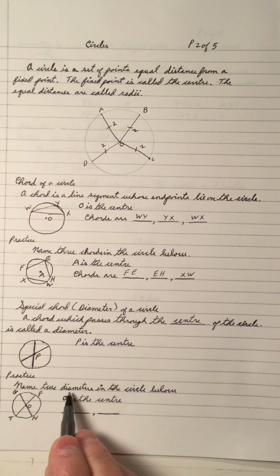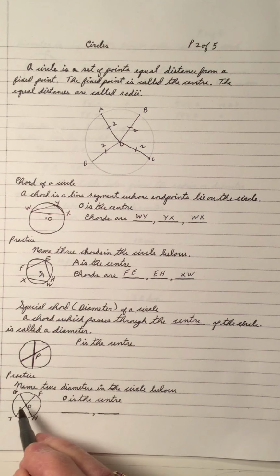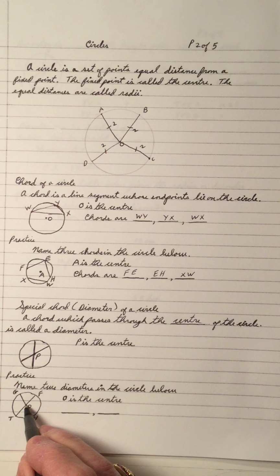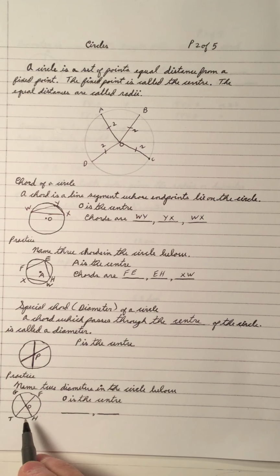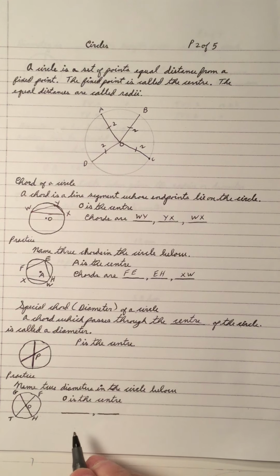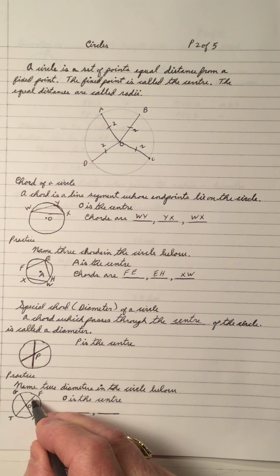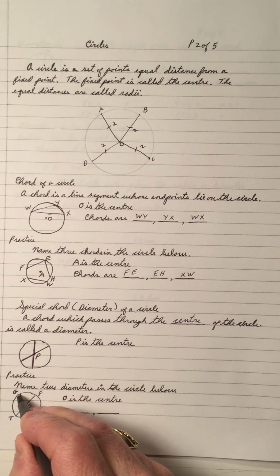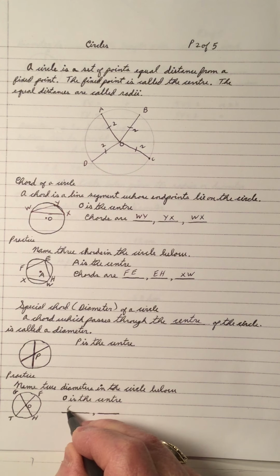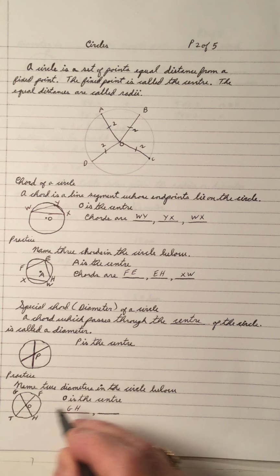Practice. Name two diameters in the circle below. So we have a circle, center O, and we have to name two special chords. It's called a diameter. So the diameter passes through the center. So one would be HT. Another one would be TF.